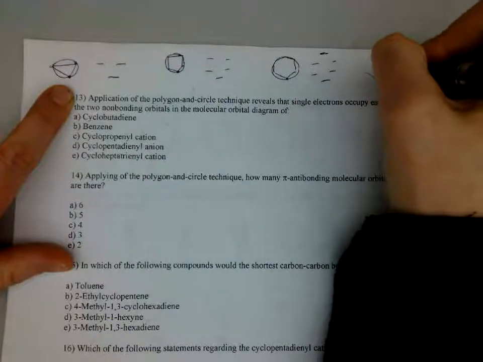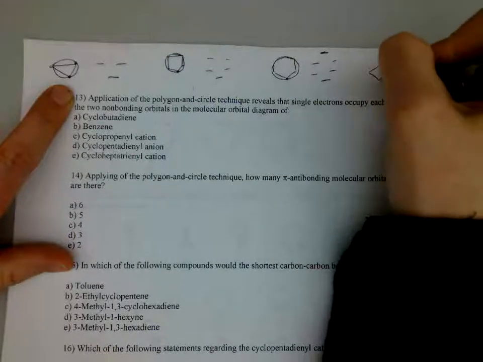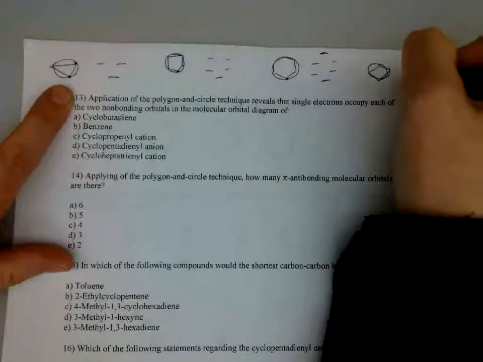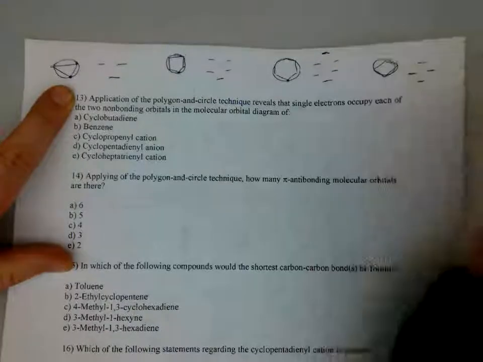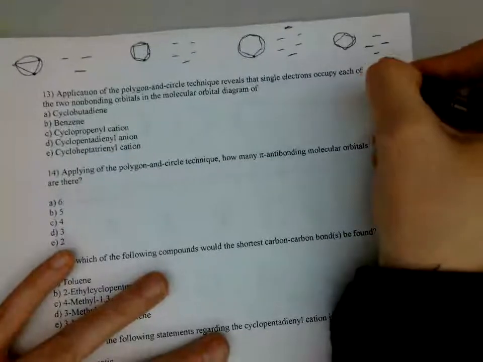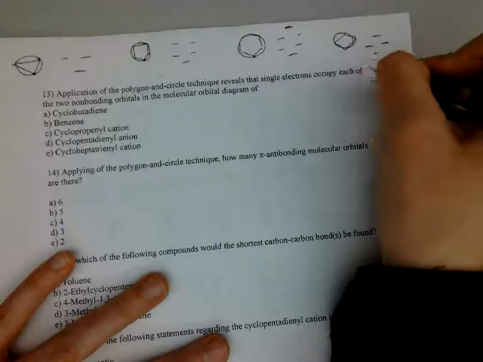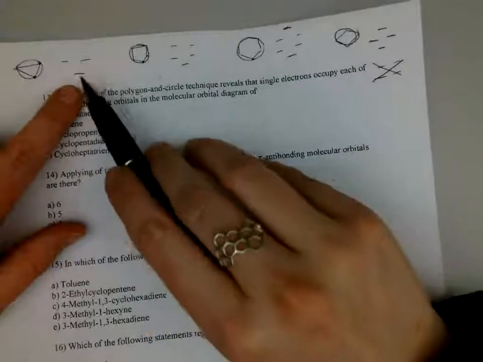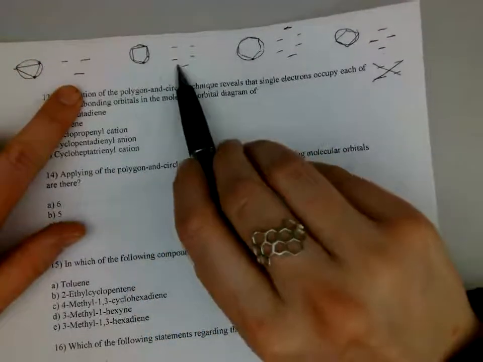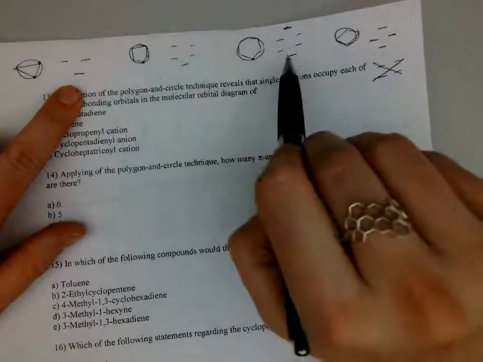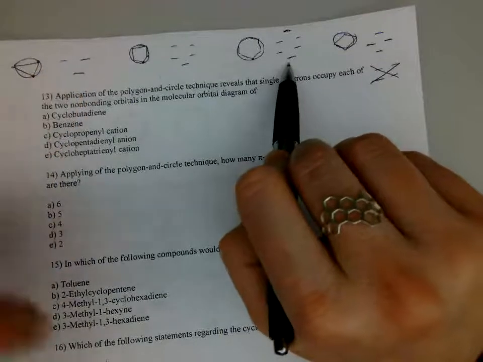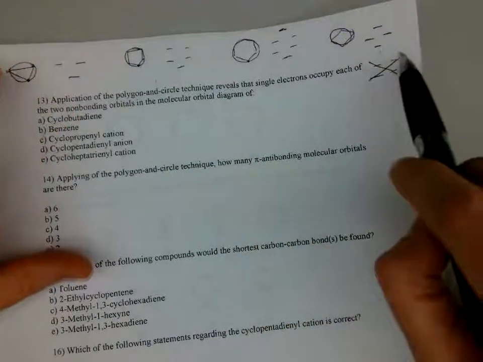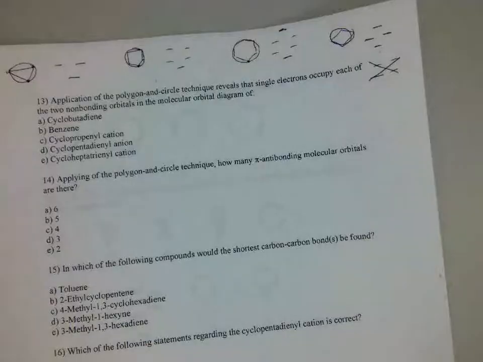cyclopropane, cyclobutane. I left that one out. And for this one, people always forget to put the point down. So be sure cyclobutane has to have a point down. This is not the proper molecular orbital diagram for cyclobutane. You're probably going to be tested on at least cyclopropane, cyclobutane, cyclopentane, or benzene, so cyclohexane. So be able to draw all of these. It's going to come up on your exam. I can almost guarantee it.